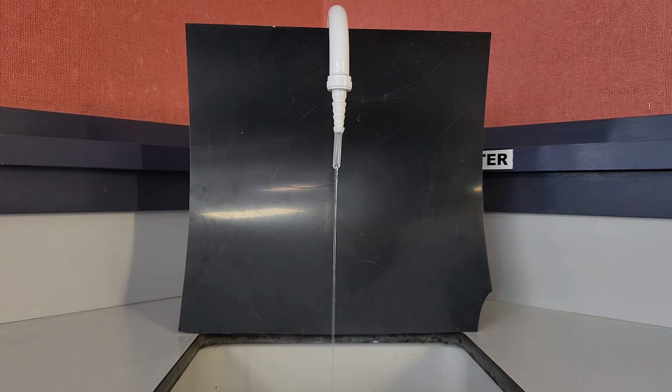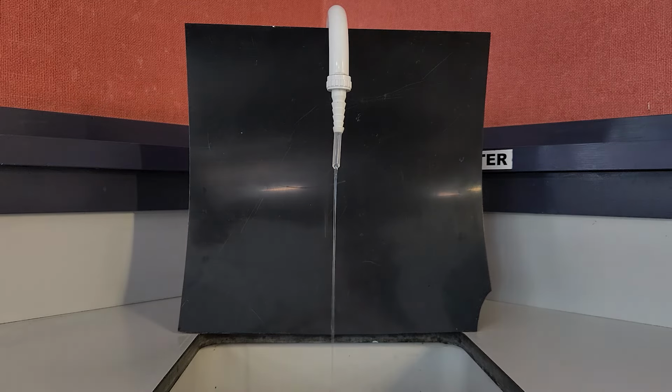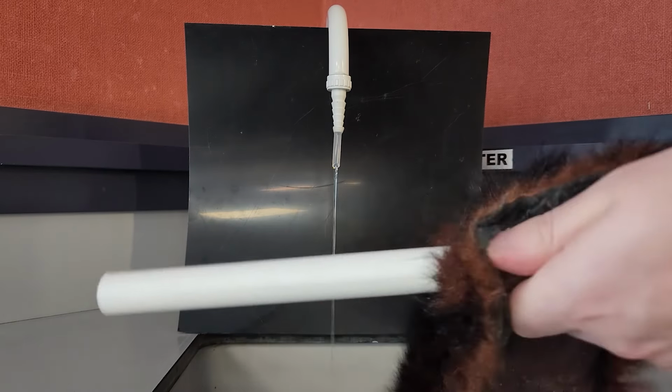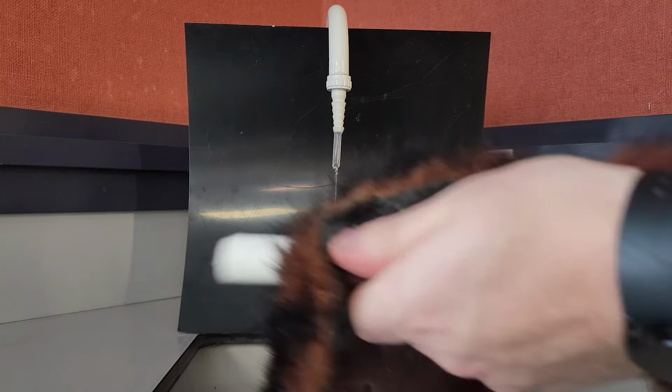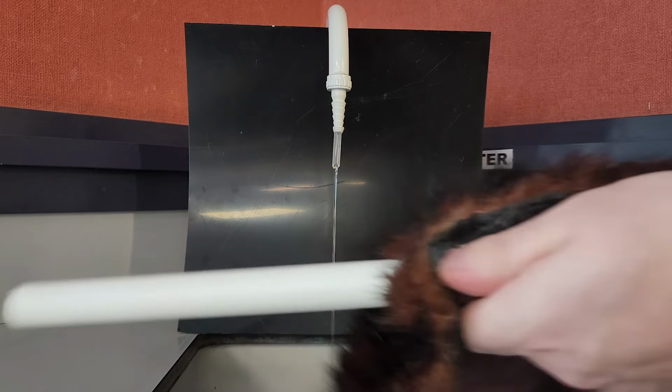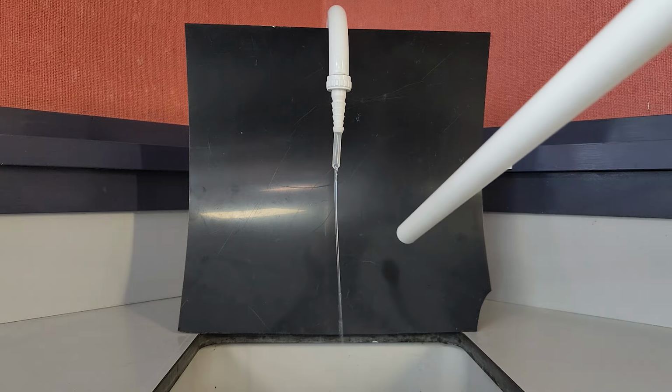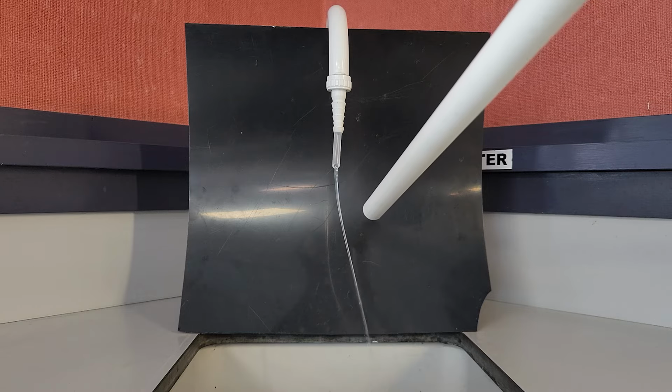I have here a stream of tap water, a section of synthetic fur, and a PVC pipe. Rubbing the pipe and fur together removes electrons from the fur and deposits them on the pipe, causing the pipe to become negatively charged. Bringing the pipe near to the water stream, we see the stream attract.